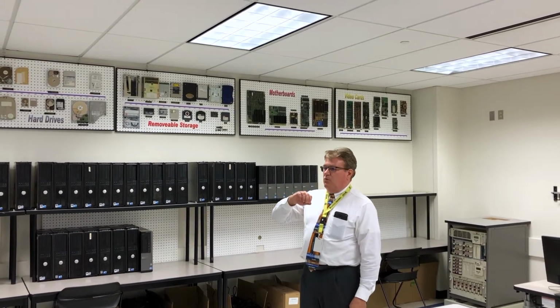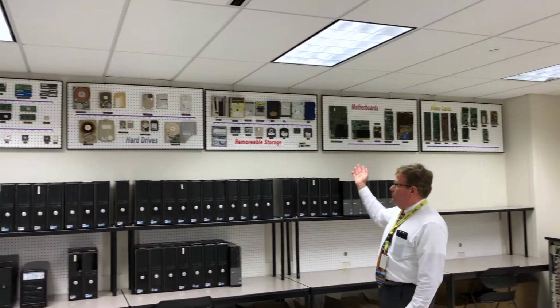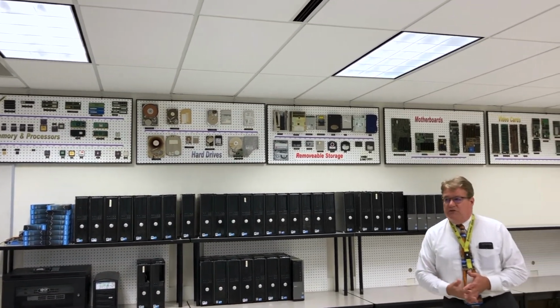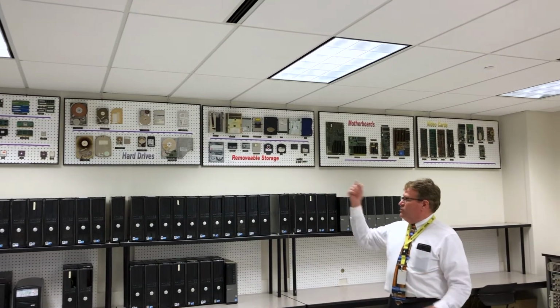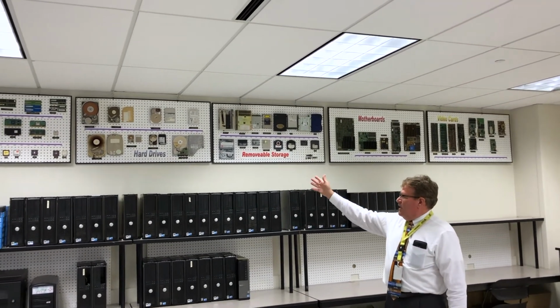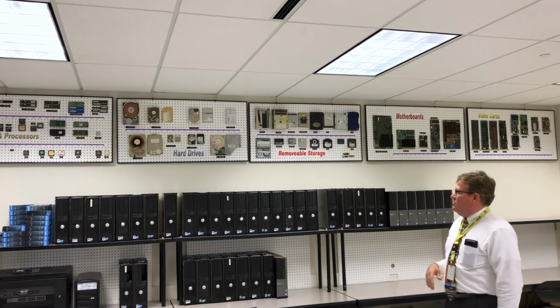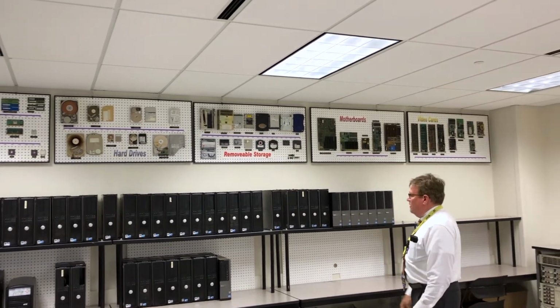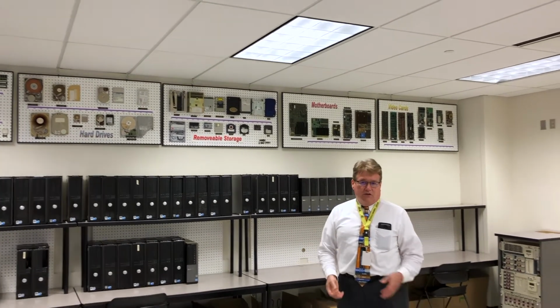To illustrate where the computing comes from, or the history, we've got some of the boards up here that try to show the students where the processors come from, from the beginning until now, where the outside format really hasn't changed much. We did the same thing with secondary storage, with video cards, and motherboards, showing how things have moved from discrete chips to integrated processors.